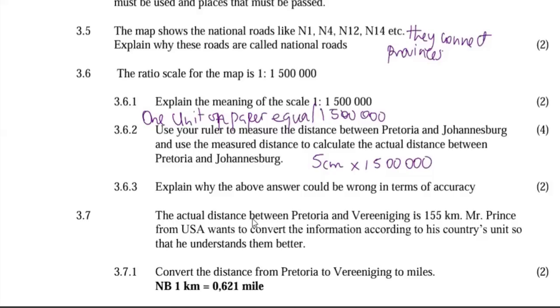So we end up having 7.5 million. So we divide this by 100,000, sorry. So here the answer becomes 75 kilometers.